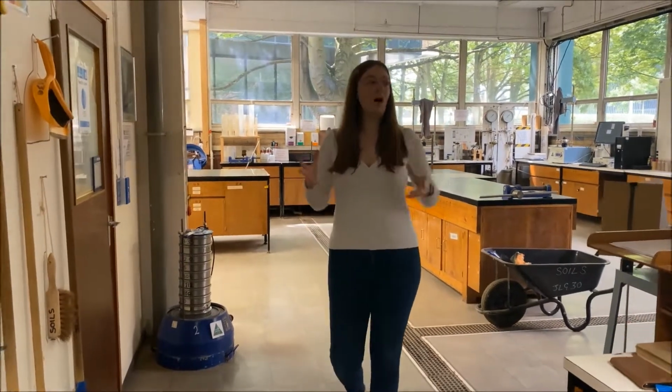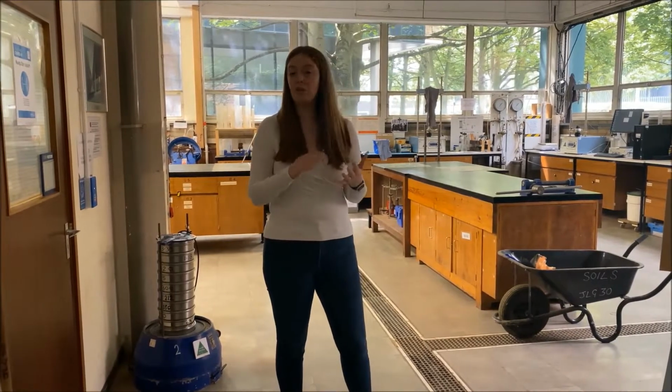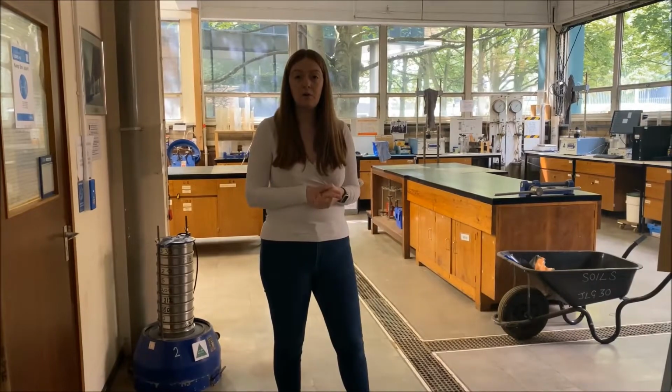So here we've got our Geotechnics lab. This is the lab that you would particularly use in the Geography and Natural Hazards degree. Within the lab we have a number of different pieces of software and pieces of equipment that would allow you to begin to test soils such as strength, pore water pressure, and begin to classify soils as well.